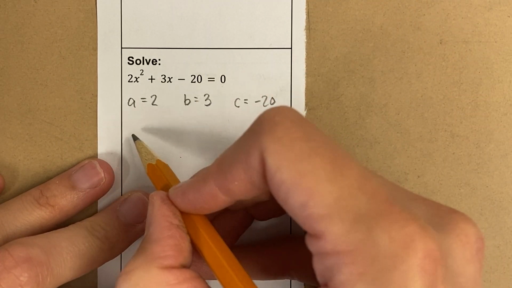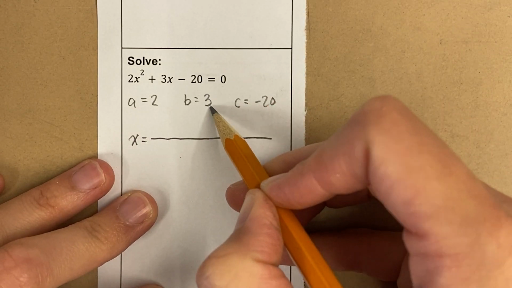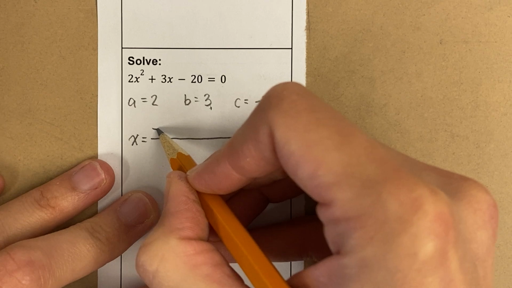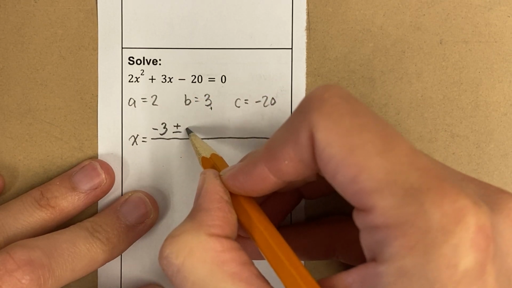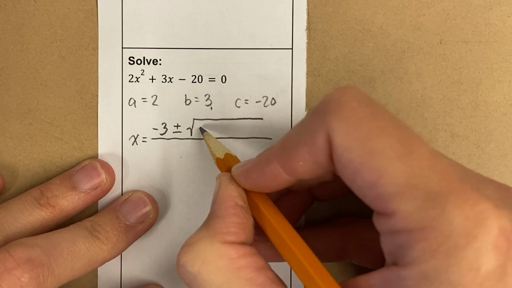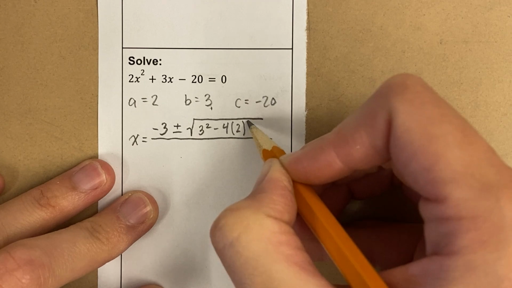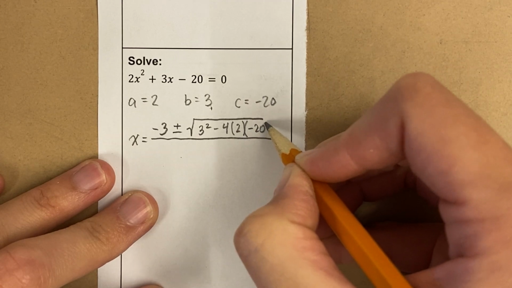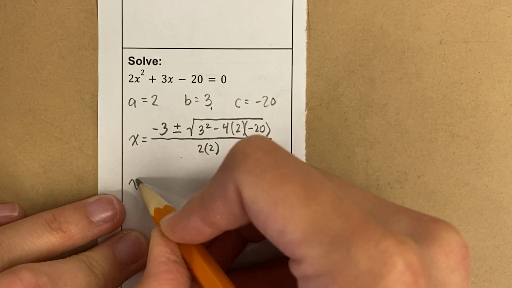Remember, at the beginning of the formula, it's opposite of B. So in this case, B is positive, so the front of the formula is going to have a negative. Now, let's say B was negative. The front of the formula would be positive. B squared minus 4 times A times C over 2A.